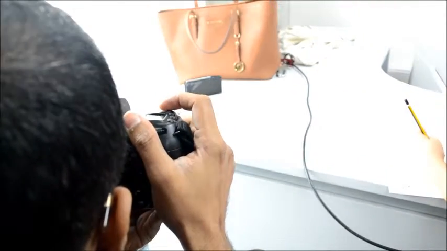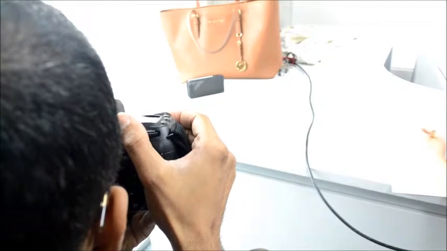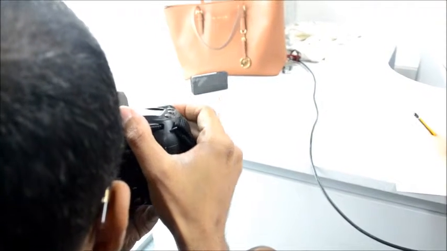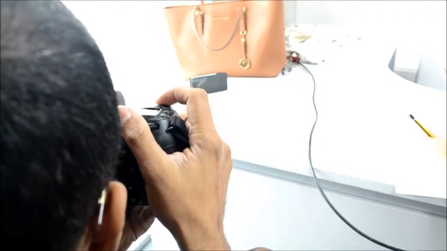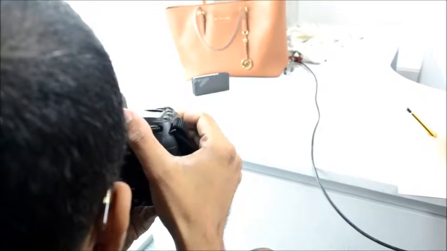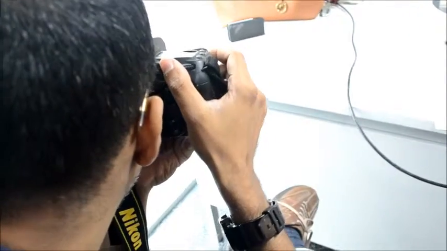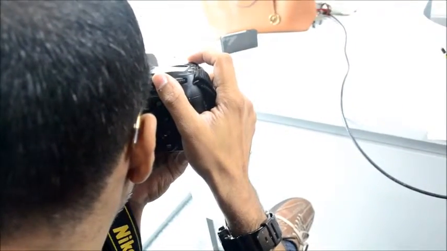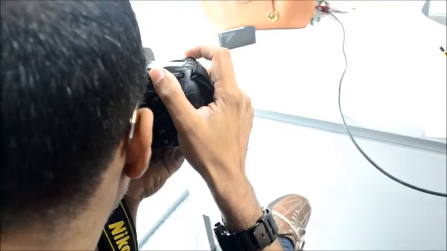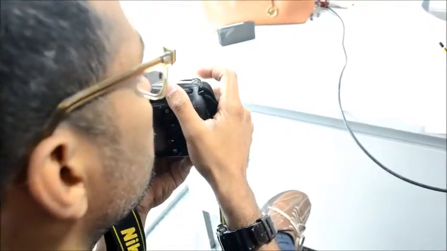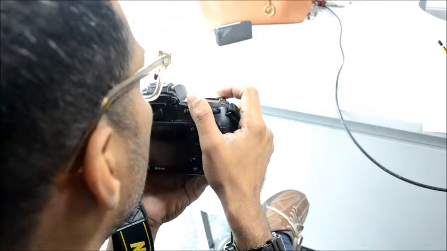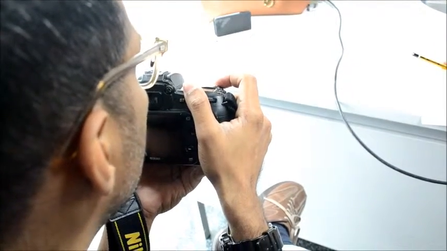Okay, so when I spot meter the bag, because my shutter speed is at 30, I don't want to adjust my shutter speed, I'm just going to adjust the aperture, yeah? So it's giving me 4. Okay, so shutter speed 30 and aperture 4.